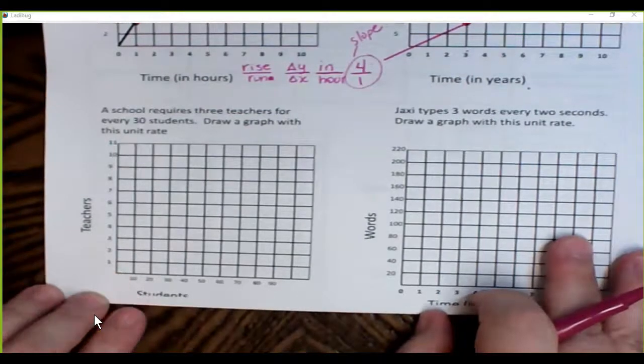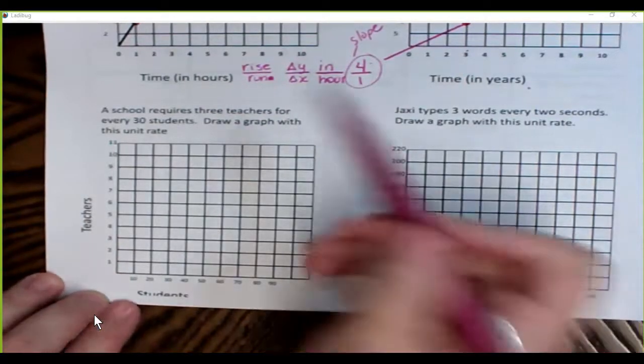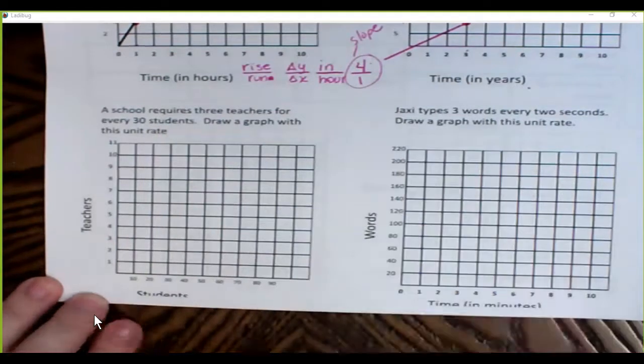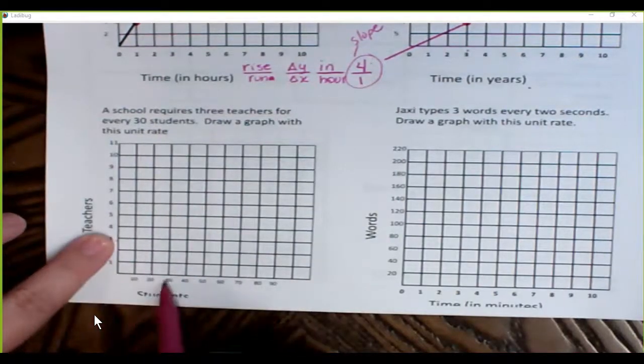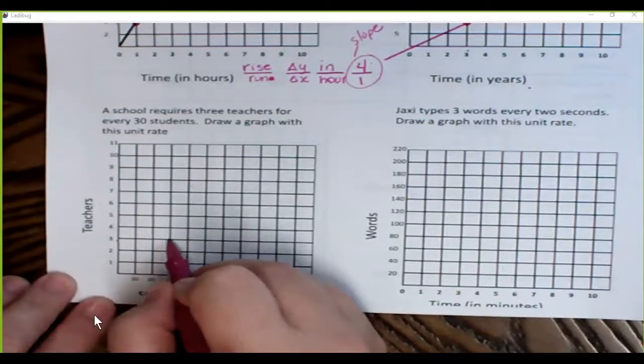All right, so let's look at this. I know it's 3 teachers for every 30 students. So I'm going to go up and I'm going to match teachers with 3, students for how many? 30. And where those intersect, there is my first point.